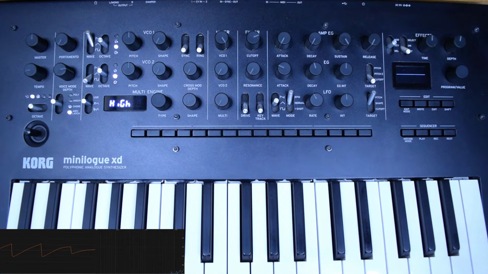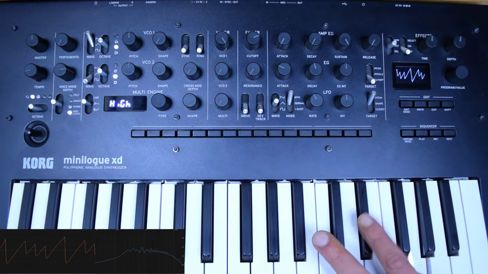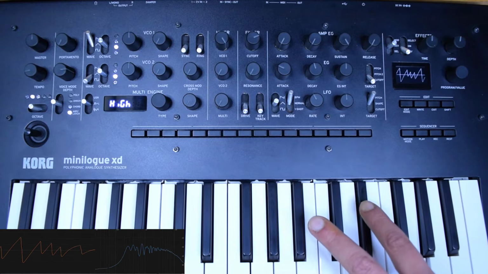Now the difference with the random 2 is that it's going to be randomizing things as you introduce more keys. So for example, I'm going to do this right now, and I'm going to be introducing a new key. I'm playing 2 keys, I'm going to be doing 1 more.